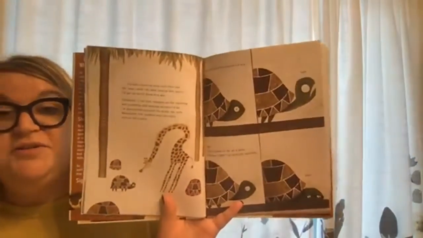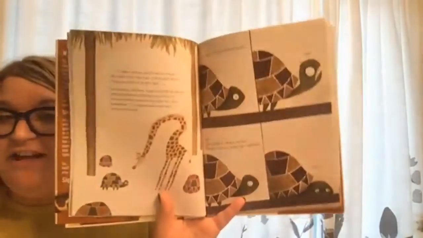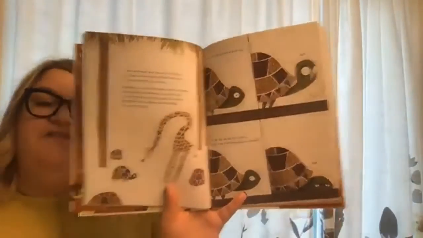So the turtle was talking on this page, and he seems like he's starting to feel just like Giraffe.